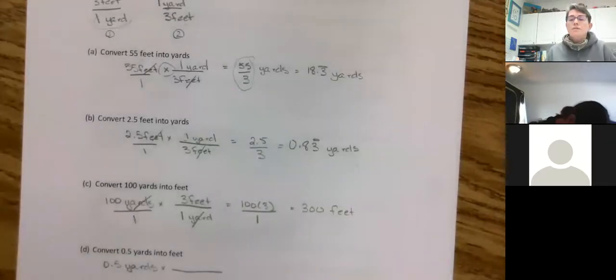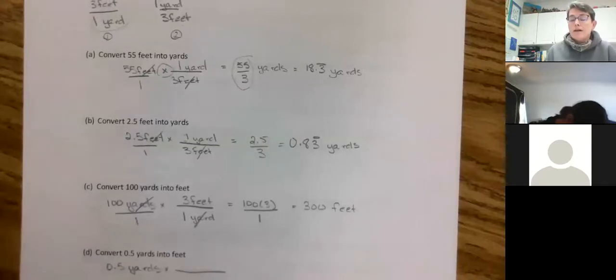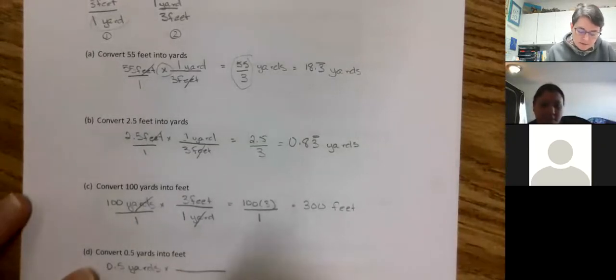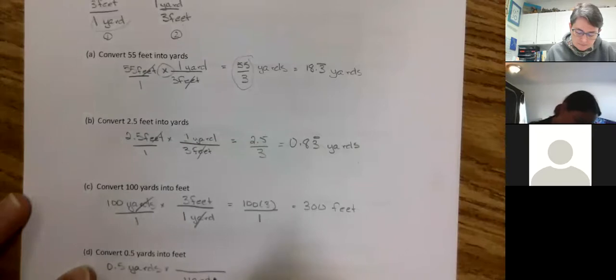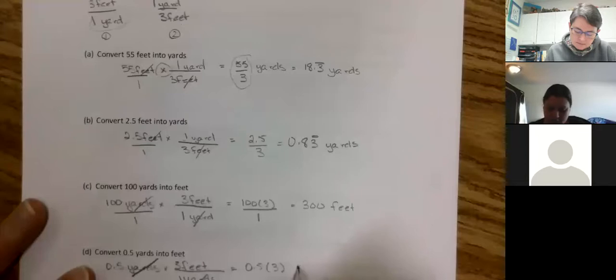All right, very last one. And then I'm going to show you guys a trick to double check your work. I don't know, it's a good way to double check. We'll go with that. So 0.5 yards. I'm in yards, so I want to have yards on the bottom. And I need to have feet on top. Oh, 3 feet. So I got 0.5 times 3. My yards disappear. 1.5 feet.